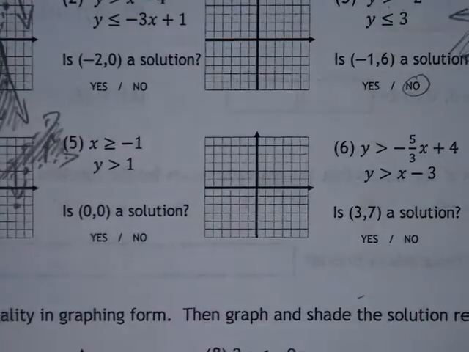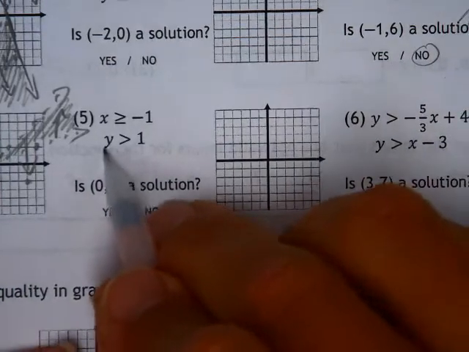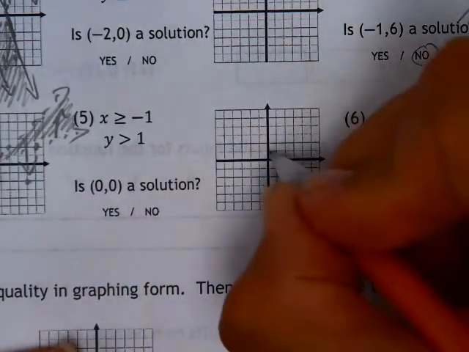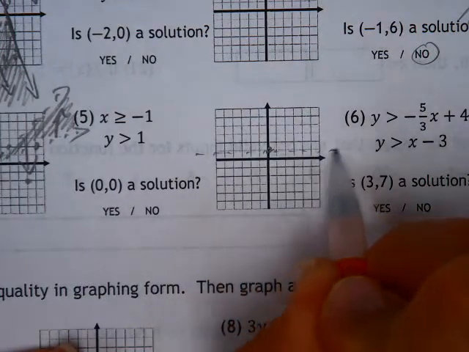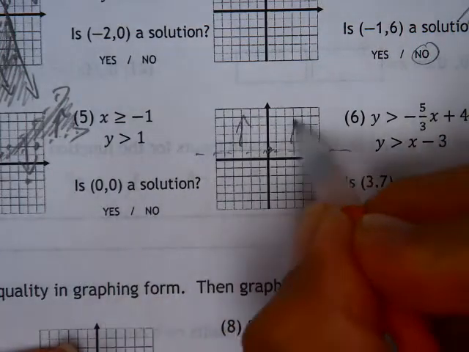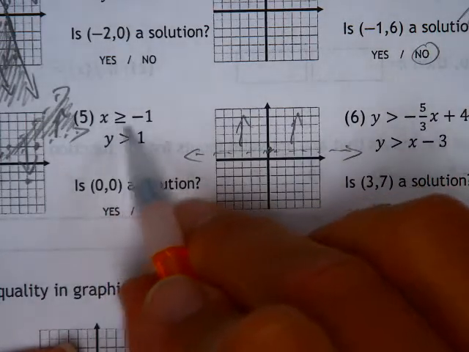The last one I want to do is similar to number 3. Let's start this one here. Y is greater than 1. Well, we already did a y and a 1. That's a dotted line, horizontal. Greater than means up. Okay, what we haven't seen yet, at least on this video, is an x is equal to or whatever.